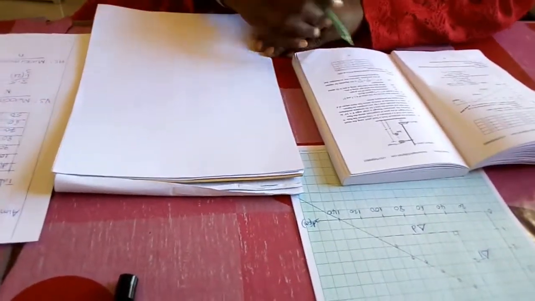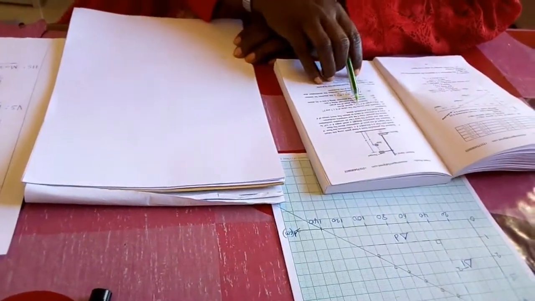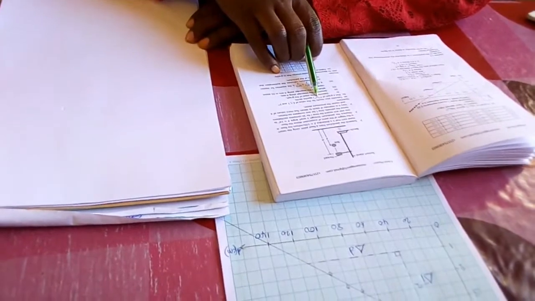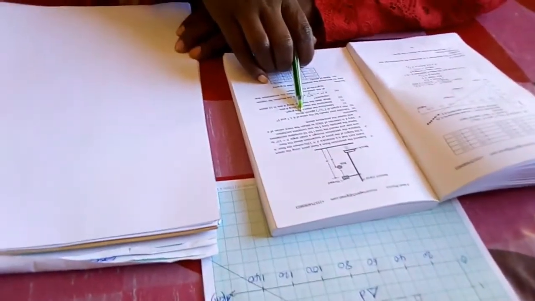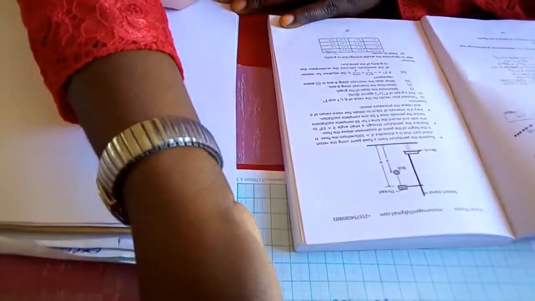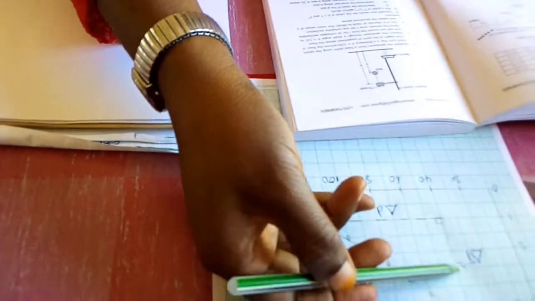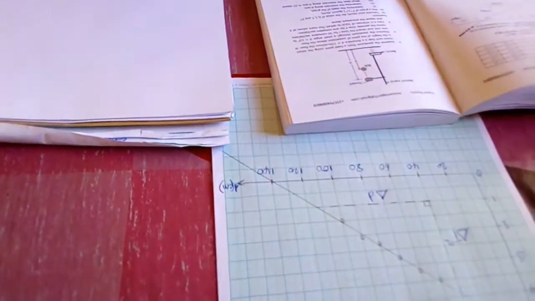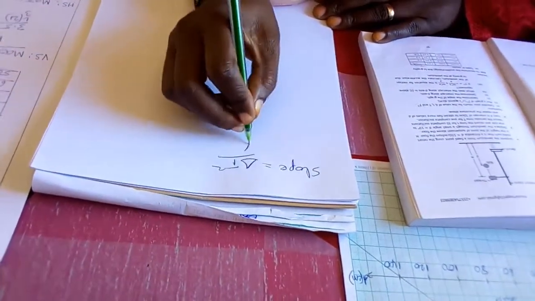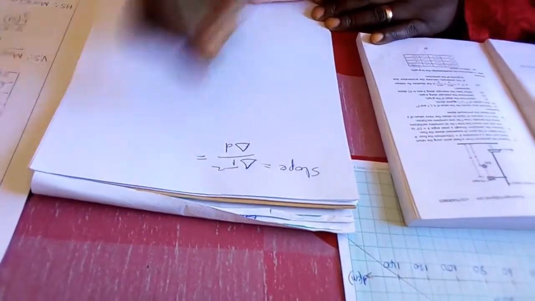Okay. Kwa hiyo tunakwenda kujibu maswali yetu. Baada ya kuchora graph, B was to plot a graph of t squared against d in centimeter. Determine the slope of the graph. Slope of the graph can be determined by taking the change in t squared dividing by the change in d.